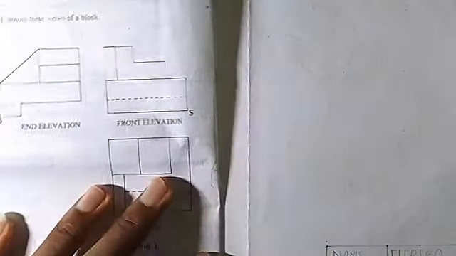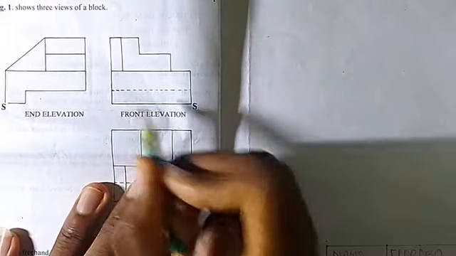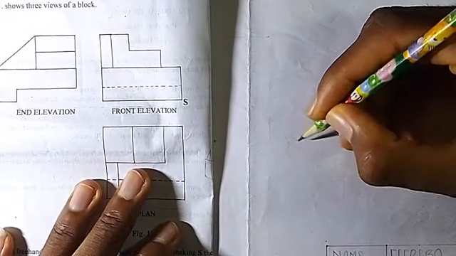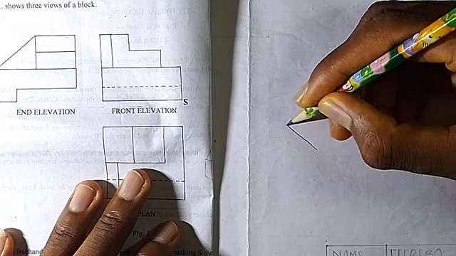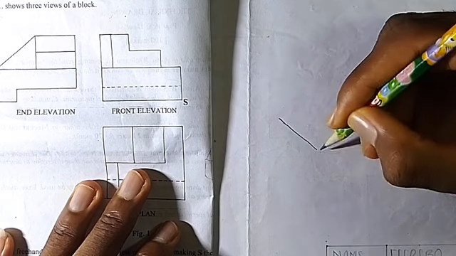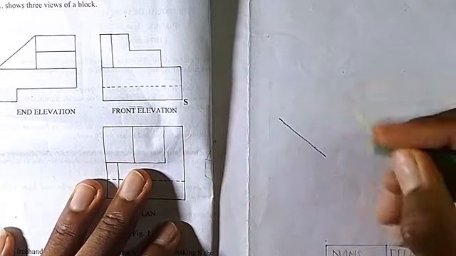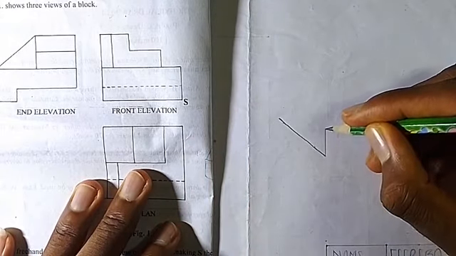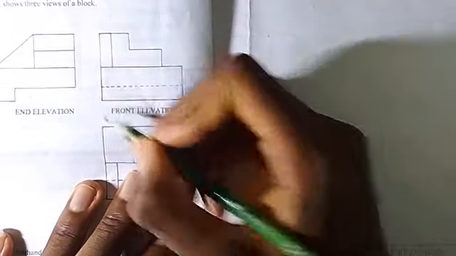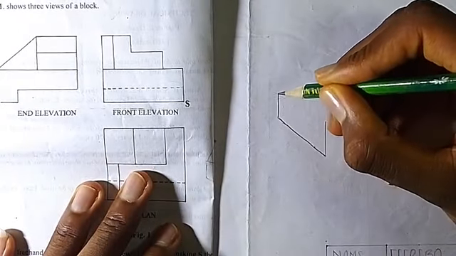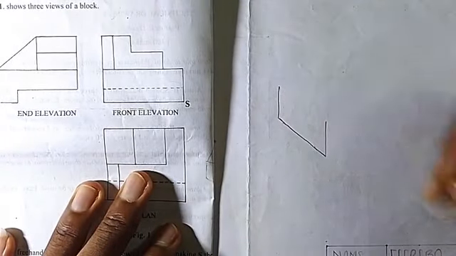Now let me draw so that you understand what I'm talking about. So we're having here, which is this part here. Let's try and draw in 30 degrees form. We're having this other part here, this vertical part, which is here. Also having here, which is for here. Good. Then we'll join it.